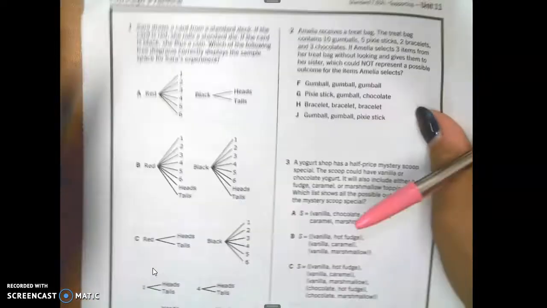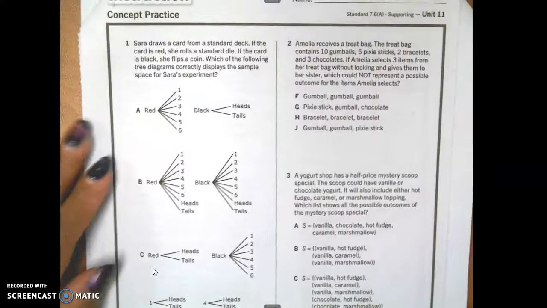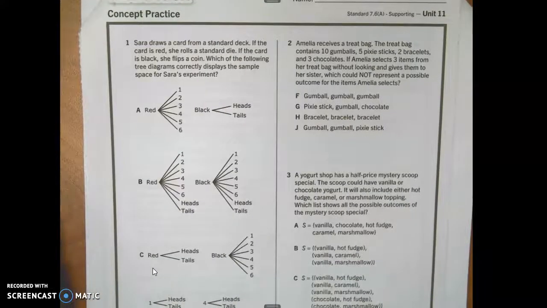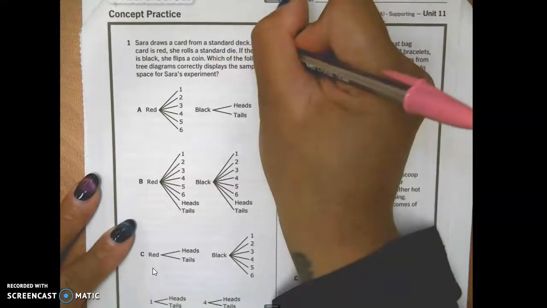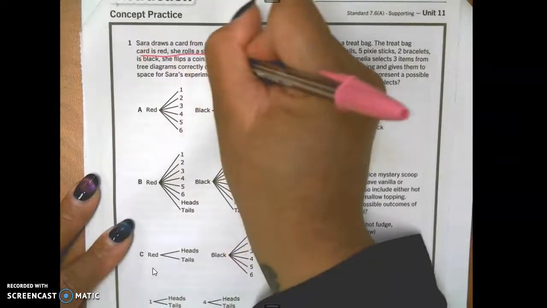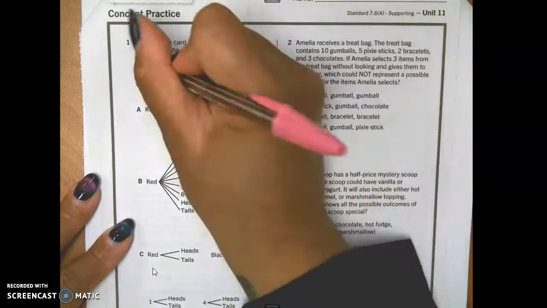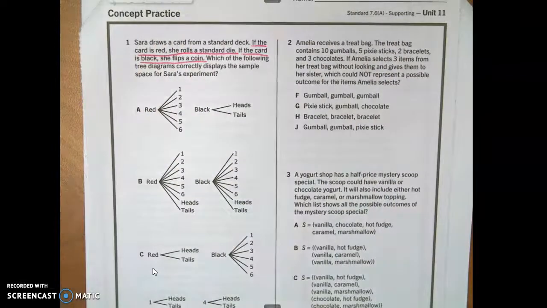Sarah draws a card from a standard deck. If the card is red, she rolls a standard die. If the card is black, she flips a coin. Oh, I skipped a page. I went to the very end. Oh, well. Go to page 112. Which of the following tree diagrams correctly displays the sample space for Sarah's experiment?